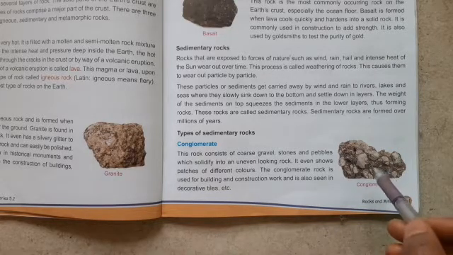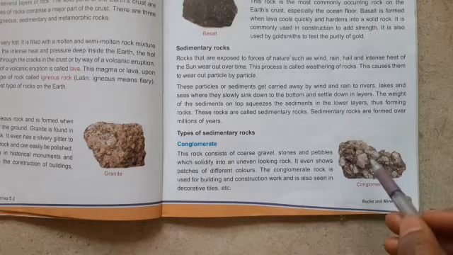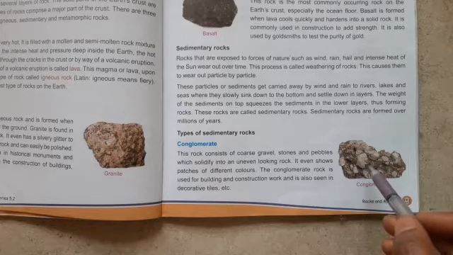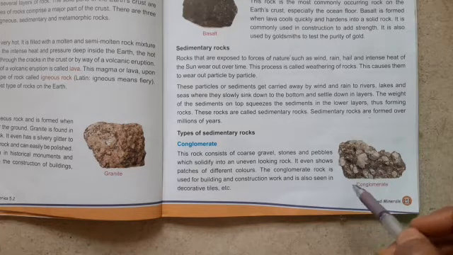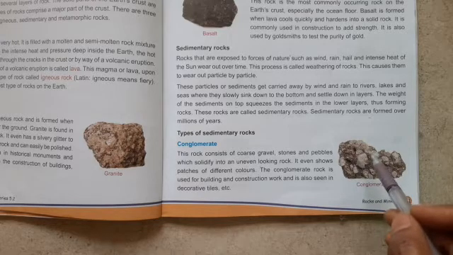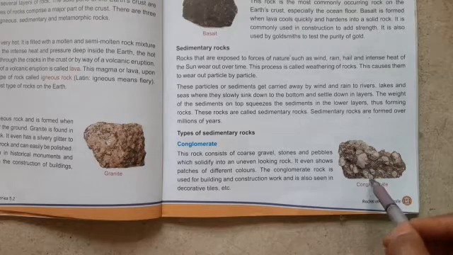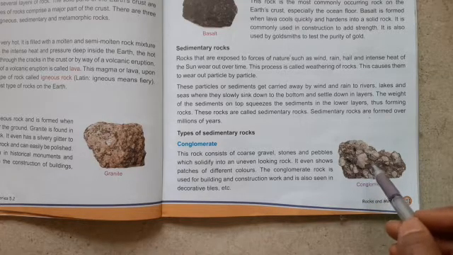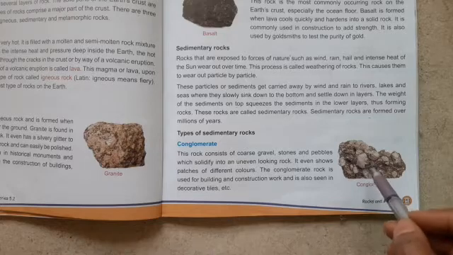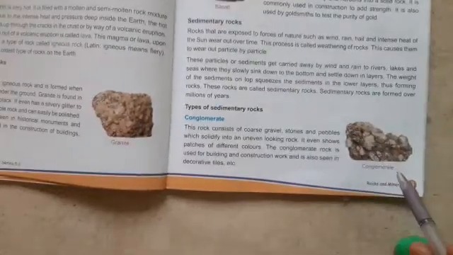Conglomerate rock consists of coarse gravel, stones, and pebbles, which solidify into uneven looking rocks. It shows patches of different colors. The conglomerate rock is used for building and construction work and is also seen in decorative tiles, etc.